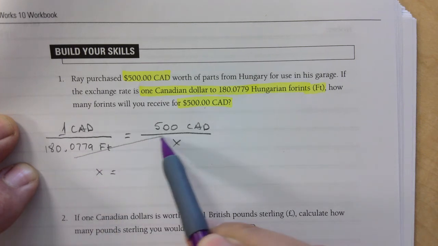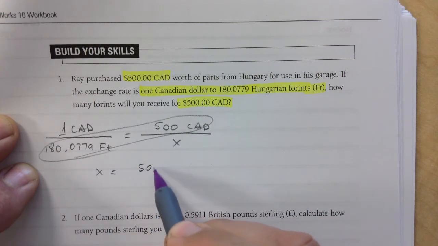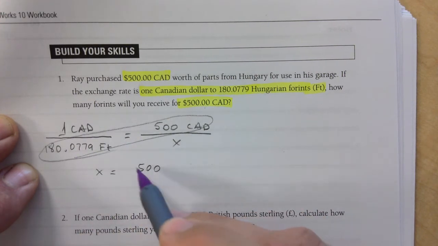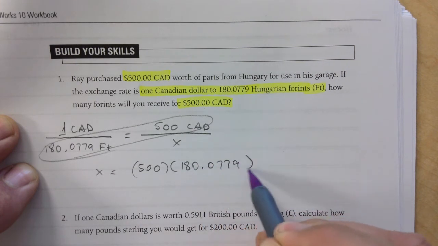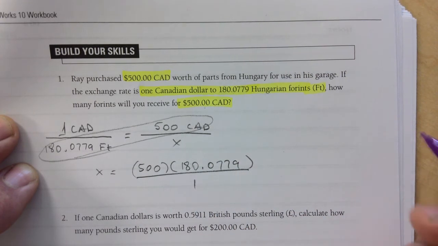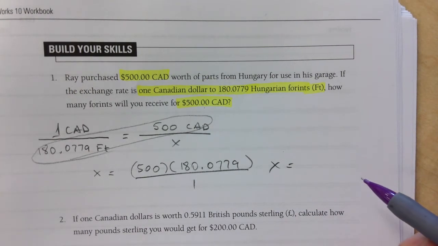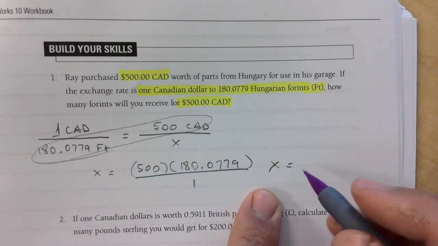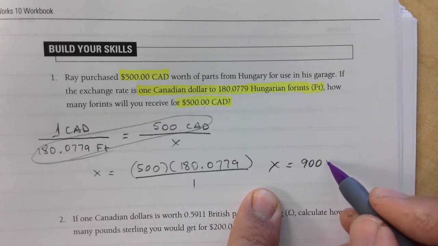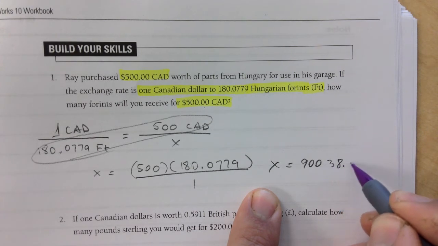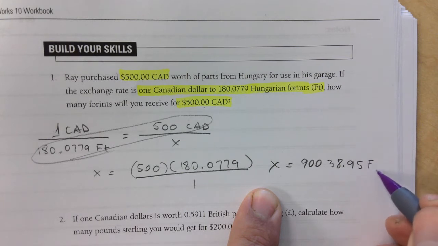So this is what cross multiplies. It won't always be divided by 1, by the way. So just stick to what you know, and you know how to do this. When you multiply those two, you get 90,038.95 forints.